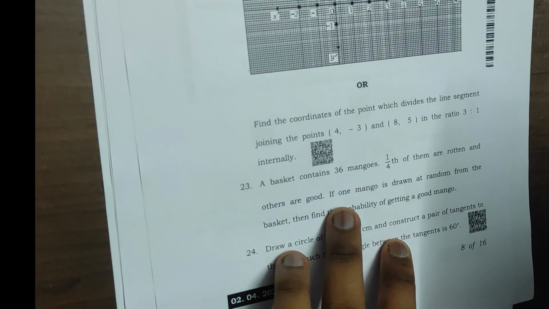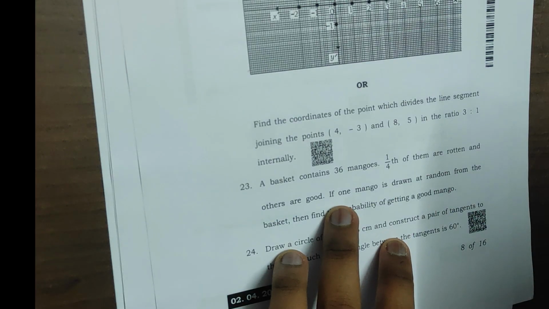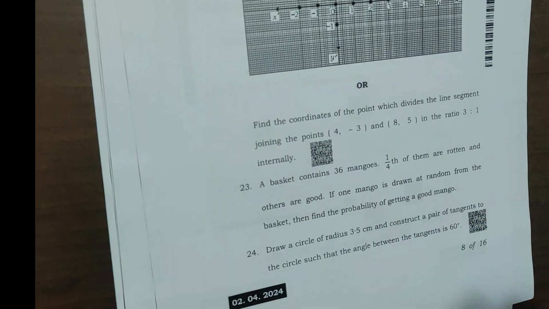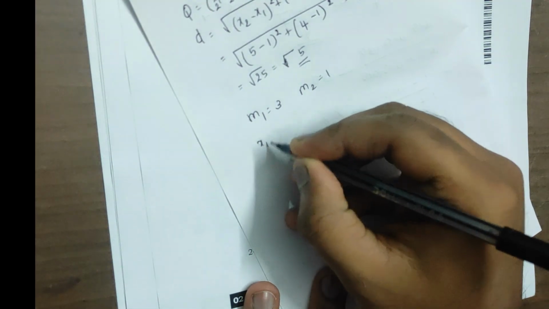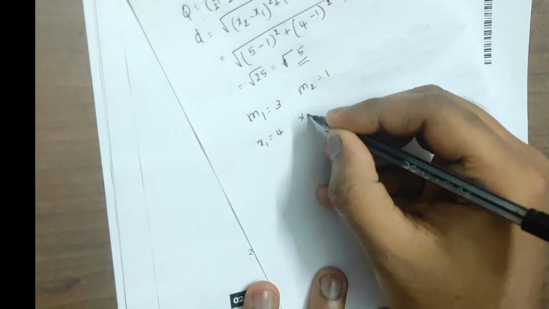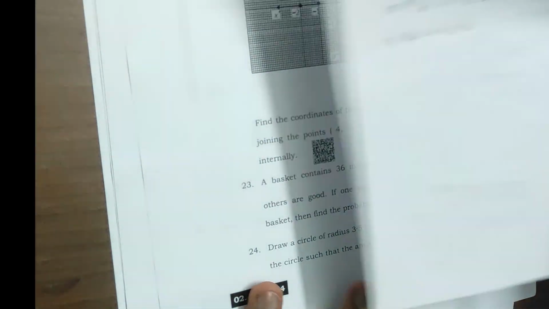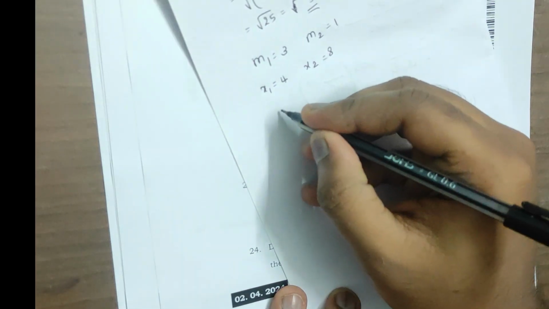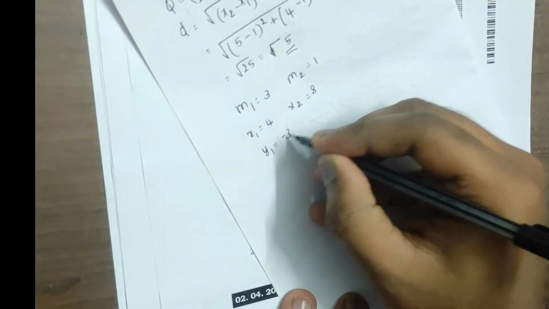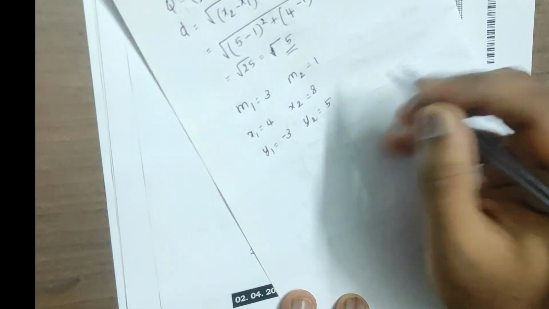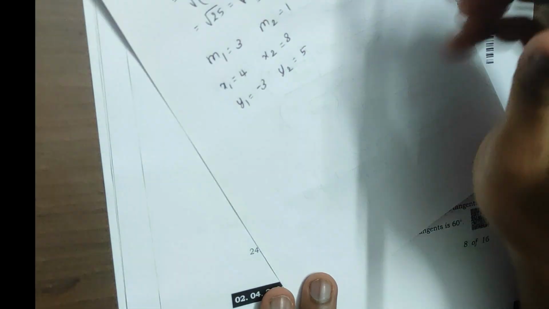Now let us see how to find A of (x, y) using x1 and y1 and x2 and y2. Now in this equation, x1 is 4 and x2 is 8, y1 is -3 and y2 is 5. Now let us apply the formula.